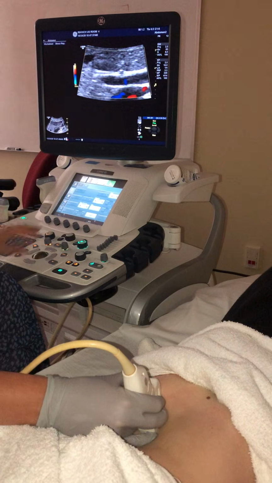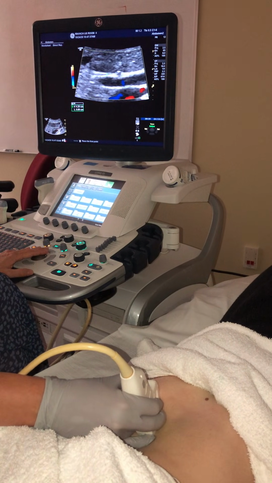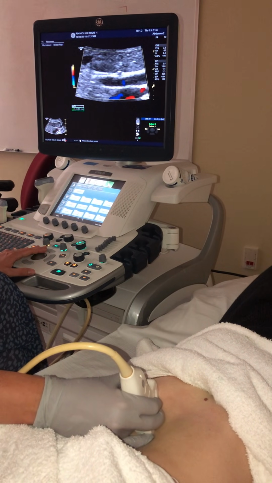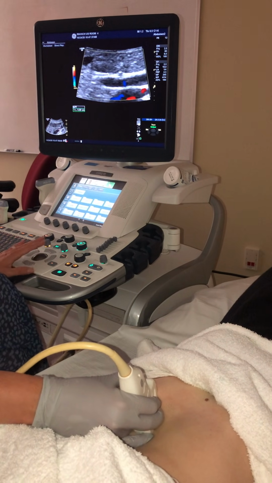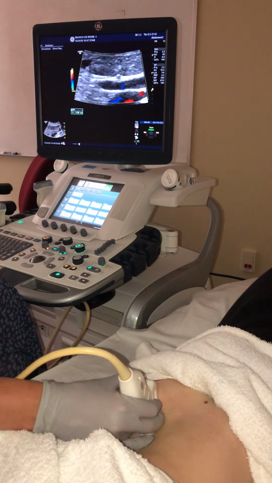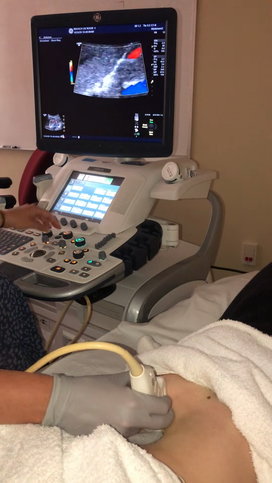portal vein. Different than the gallbladder wall measurement, we measure this inner to inner. So we're going to measure from the inside portion of the echogenic wall to the inside portion of the other echogenic wall. So she is at less than a millimeter for her common bile duct. So that's fine, that's normal.